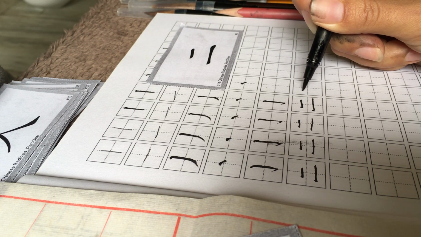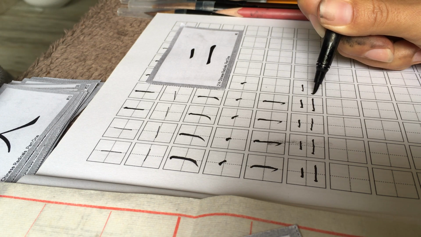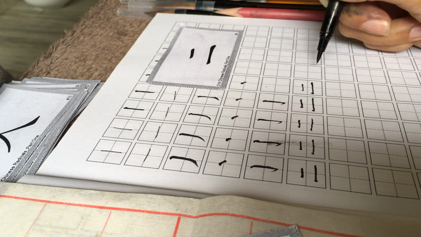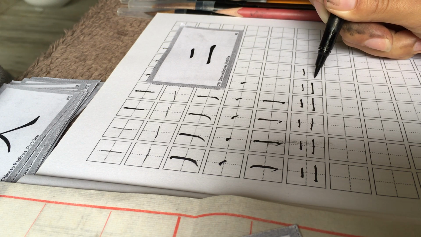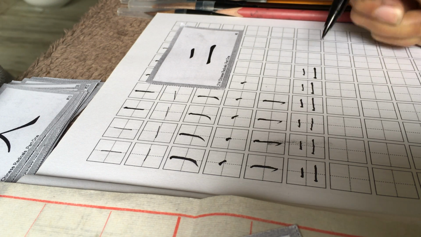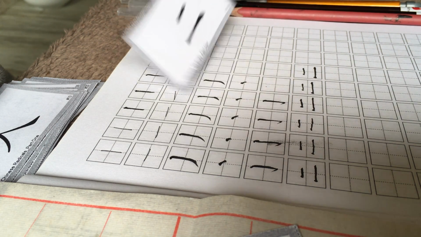So with this character, you don't want the lines to be too far apart, and you don't want them to be too close either, and that's a really hard middle way to find, but it is possible with practice. Yeah, my characters are not great, but they will get better with time if I practice.